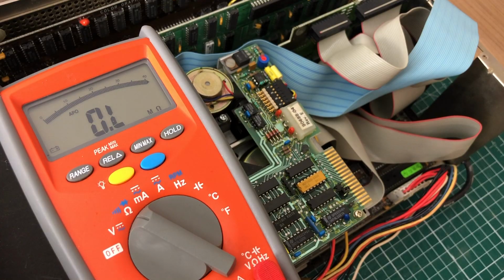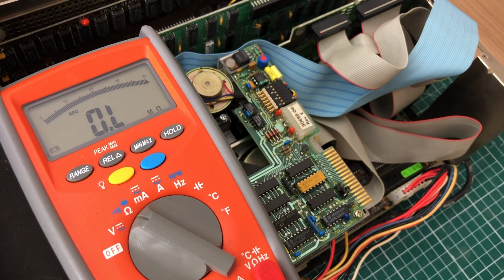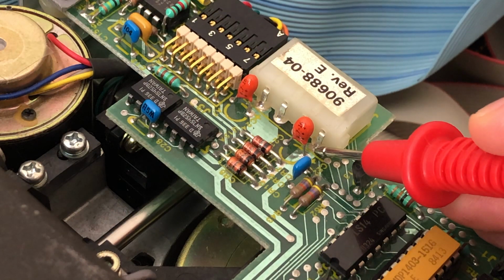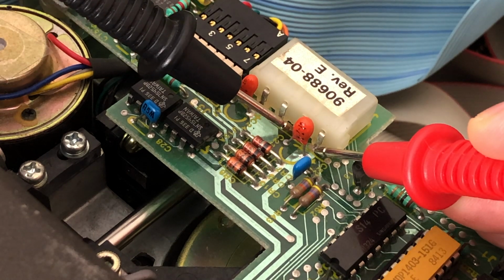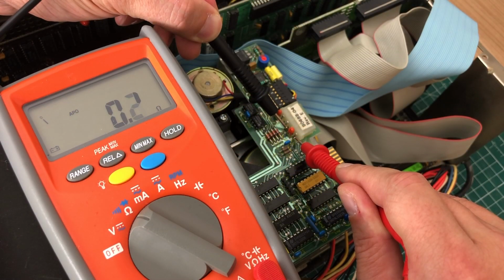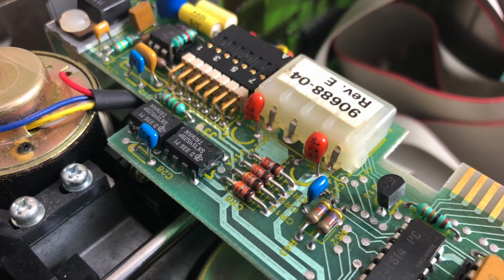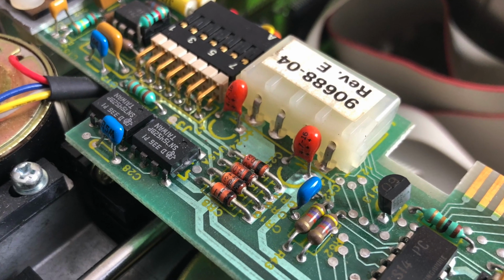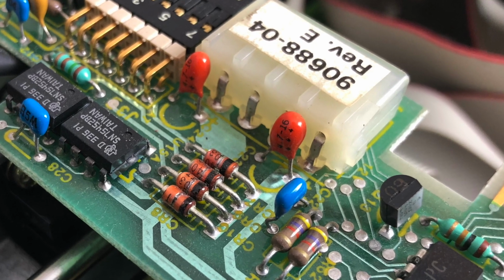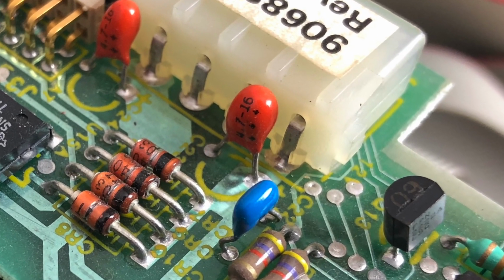So let's focus on the floppy drive itself. Let's take our multimeter and poke on the 12-volt rail here, which is very error prone. And indeed, we have a short here. Now this is something that is fairly common, that these tantalum capacitors go short circuit, causing the power supply not to start.